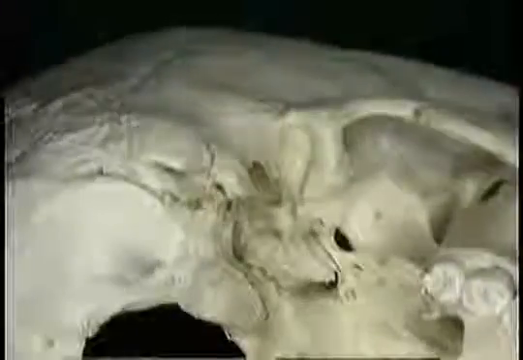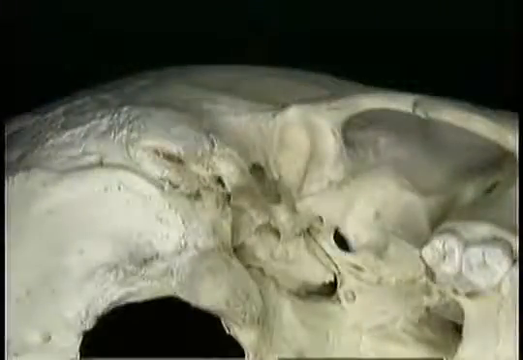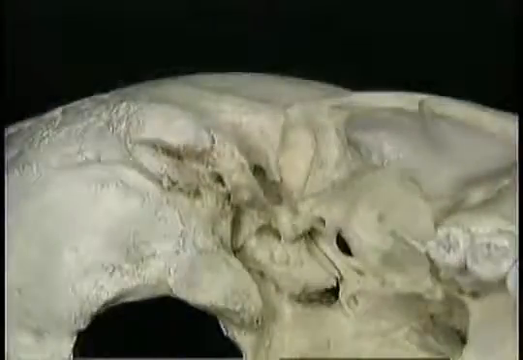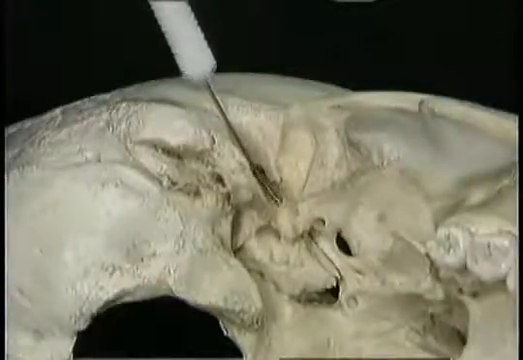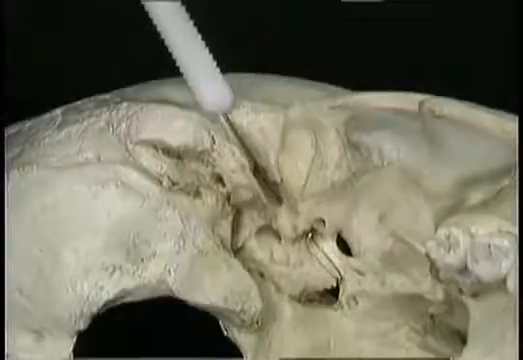The auditory tube, which is where we're going next, begins at this opening at the front of the tympanic cavity. It passes forwards and medially in a narrow tunnel in the bone. The tunnel is quite short. It starts here and ends here.